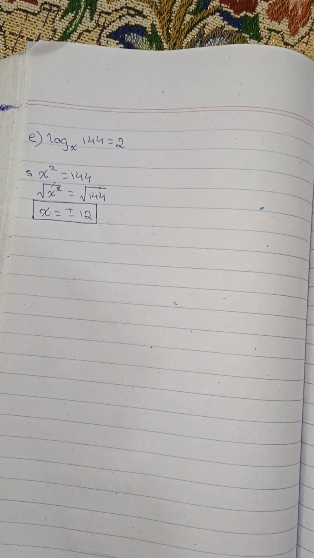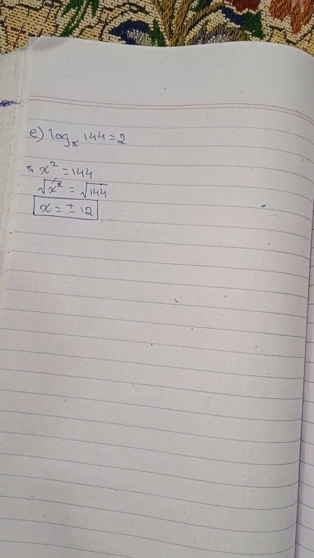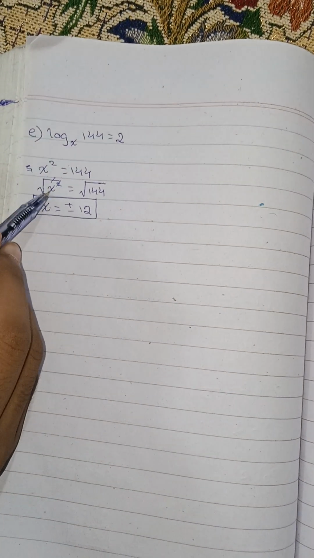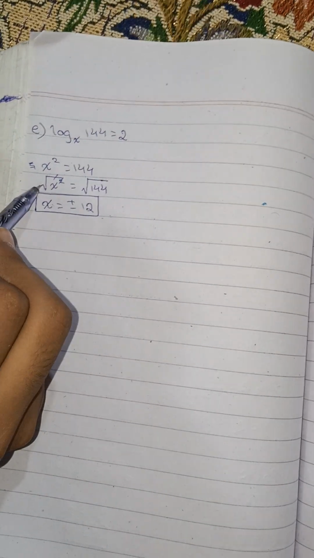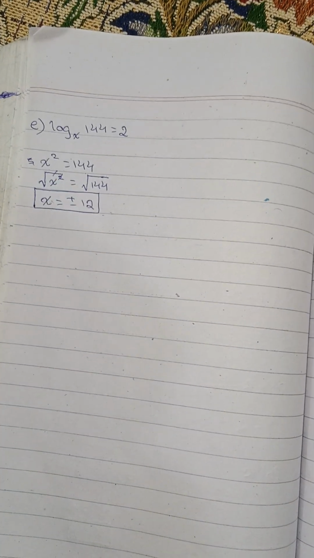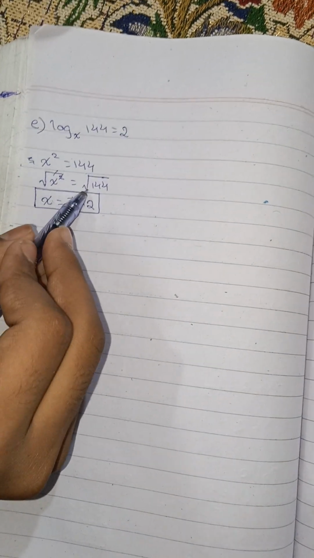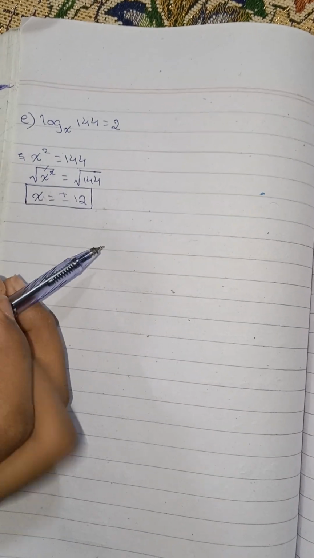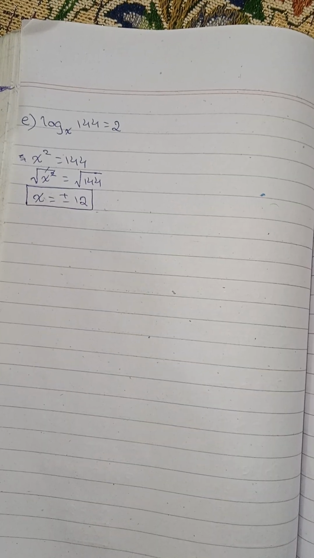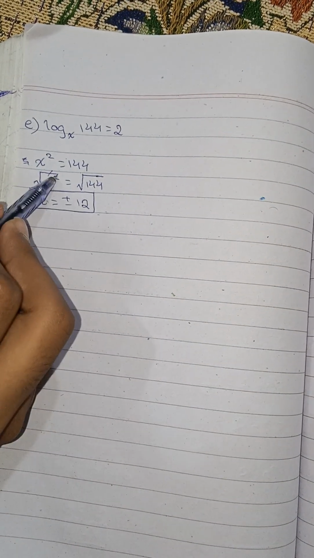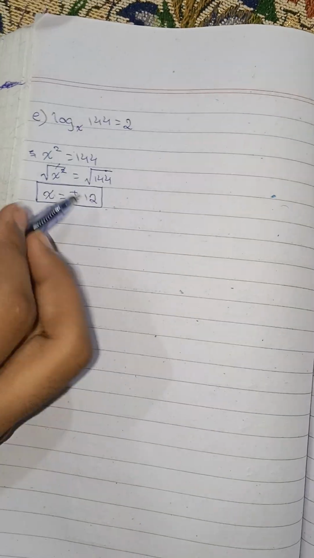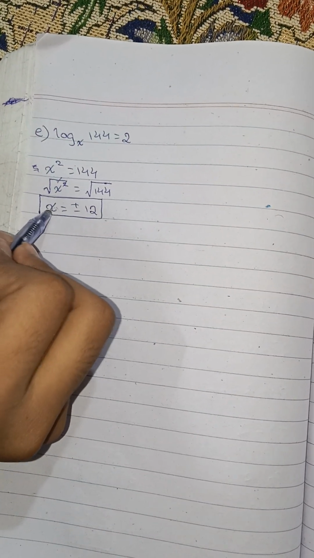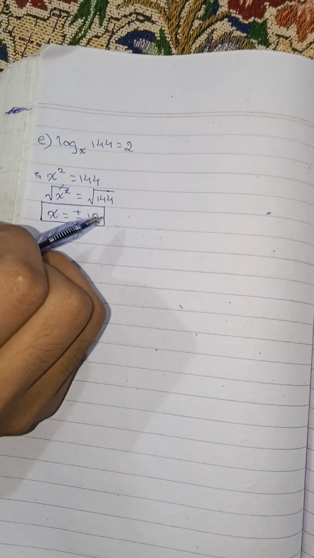So when we are removing this square from the variable x, we will take the under root, which is known as the square root. So square root of x square equal to square root of 144, because if on one side we are taking a square root, on the other side we will also always take a square root. So the square power cancels, it being a power of 1 over 2, and we are left with x equal to plus minus 12.